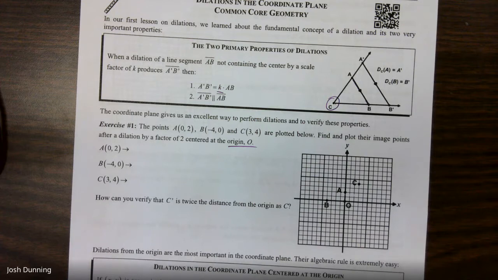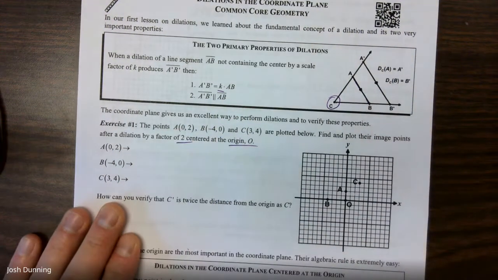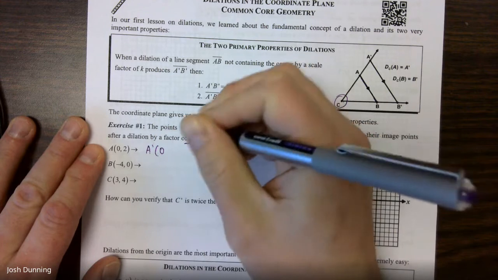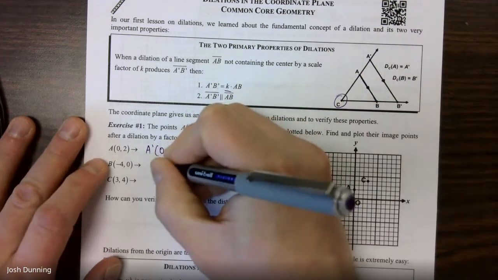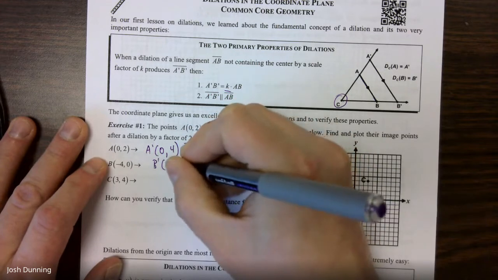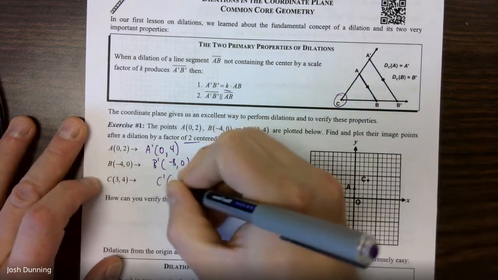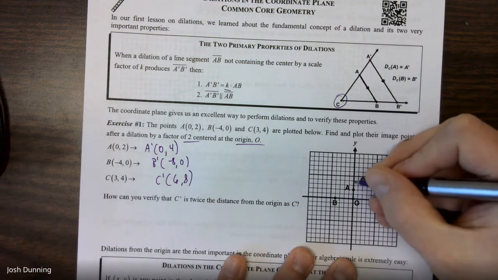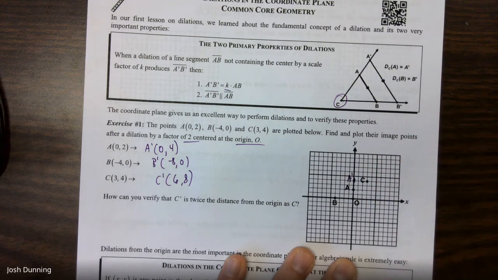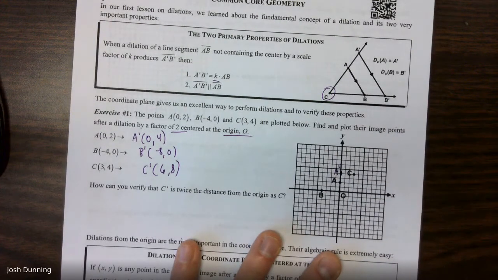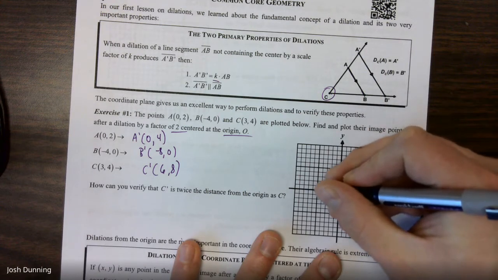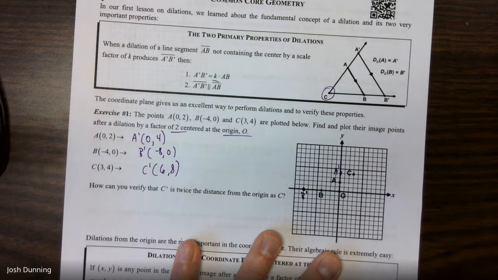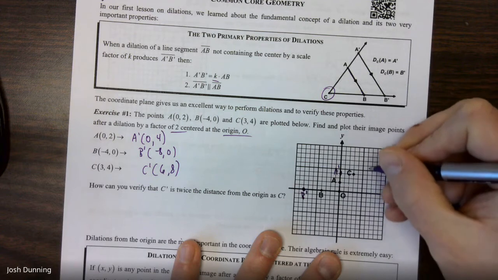All you do is multiply the coordinates by the factor. So A is (0, 2), A prime is 0 times 2 is 0, 2 times 2 is 4. B prime, negative 8, comma 0. C prime, 6, comma 8. Really easy. So A prime is (0, 4), there's A prime. B prime is negative 8, 0. C prime is (6, 8).